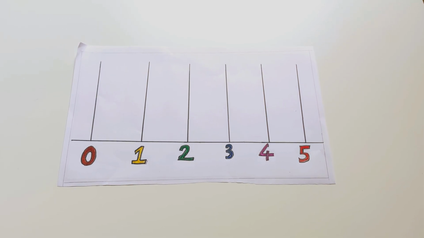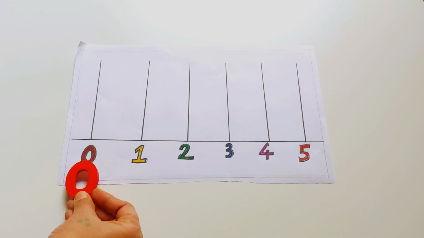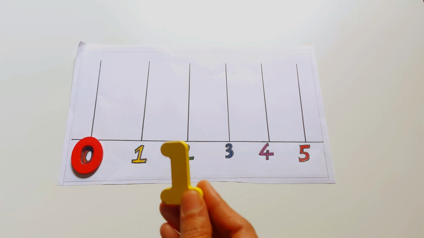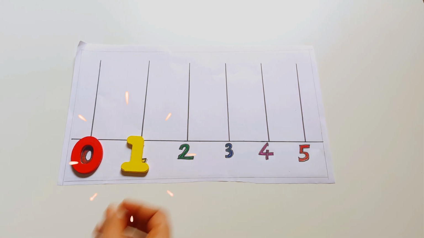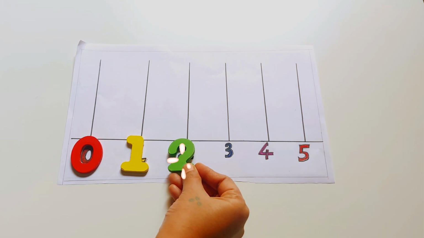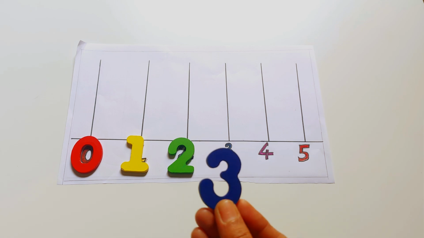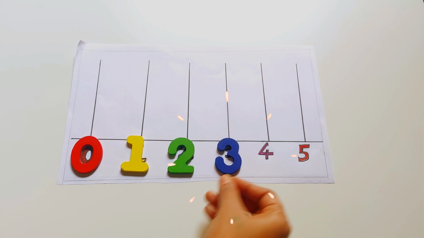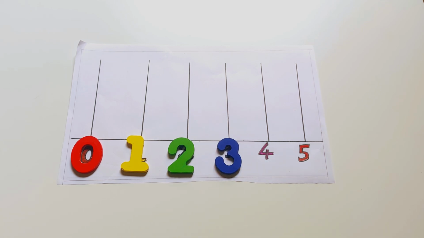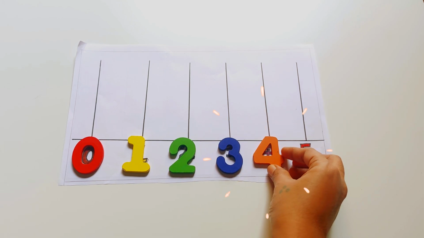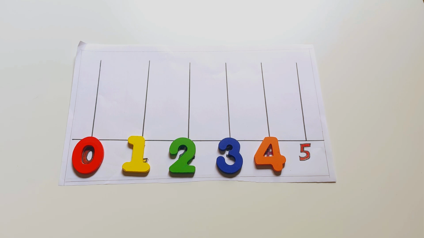Today we are going to learn counting the numbers. 0, 1, 2, 3, 4, 5.